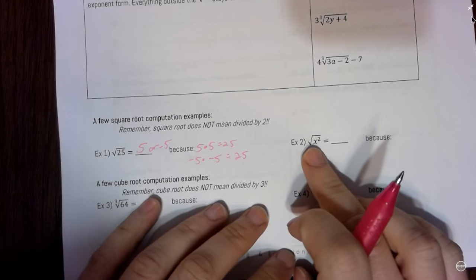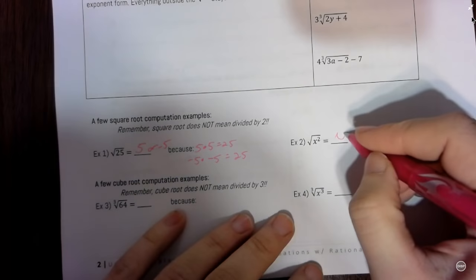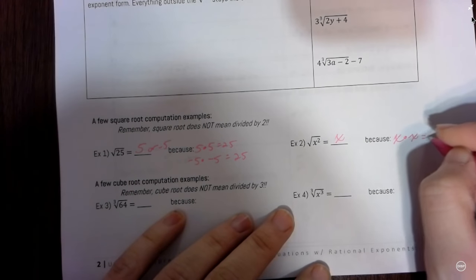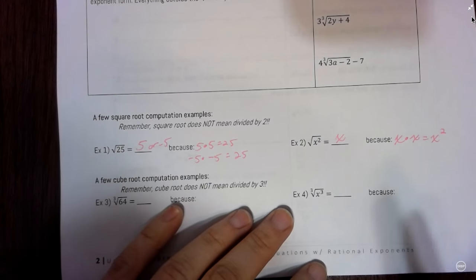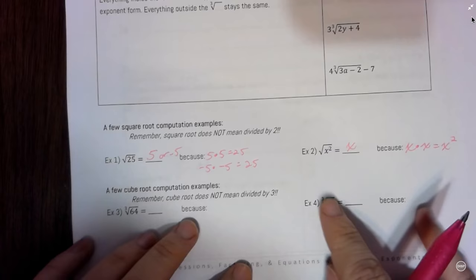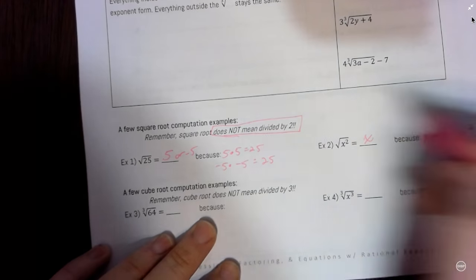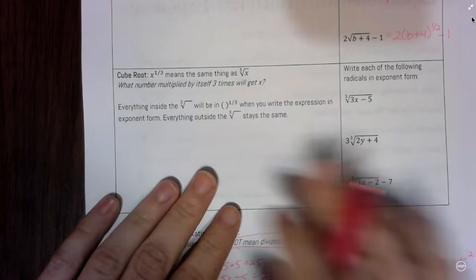For example 2, what is the square root of x squared? Well, whatever x is, because x times x equals x squared. So, not divided by 2. It's a really common mistake. Okay, looking at cube root.